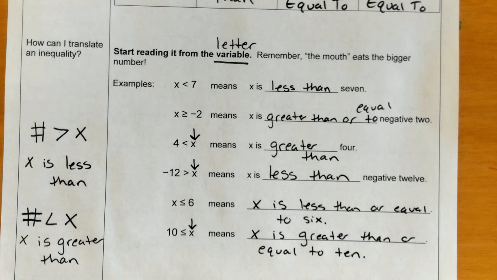And so that's a little bit about translating expressions. Again, this is going to be really important when we go to graph and we see that our variable is on the opposite side.